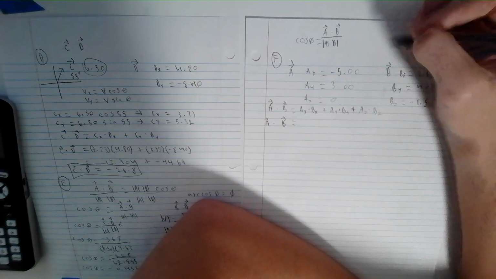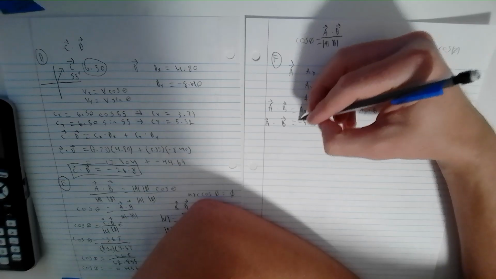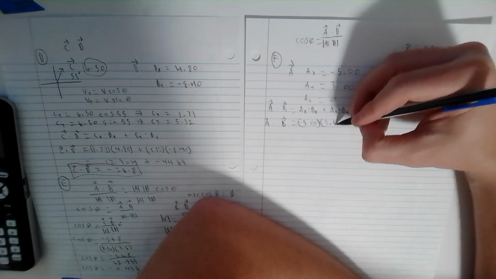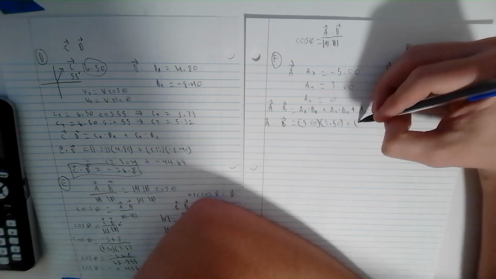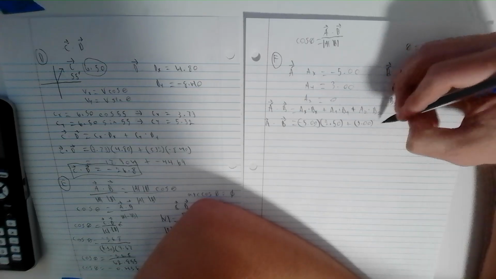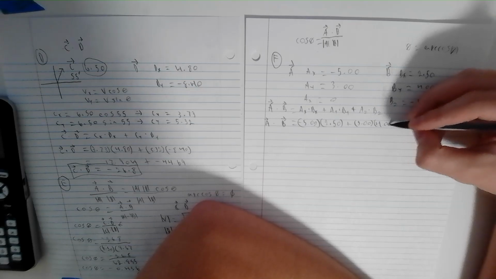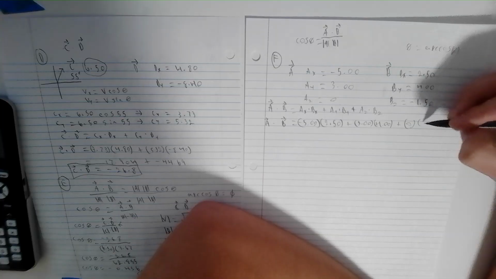So A times B equals our A of x, negative 5, times 2.50, plus 3 times 4, plus 0 times negative 1.50.